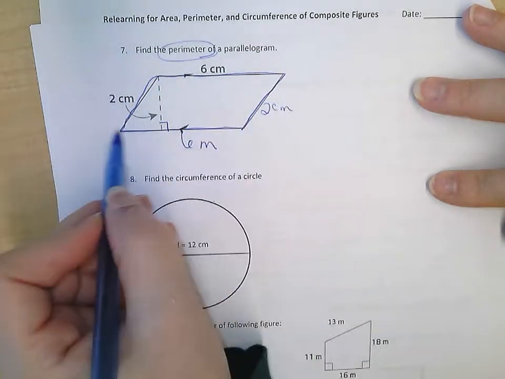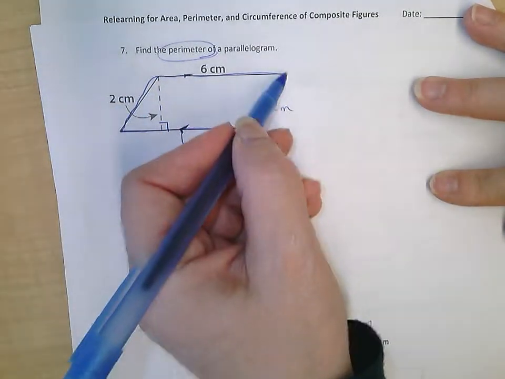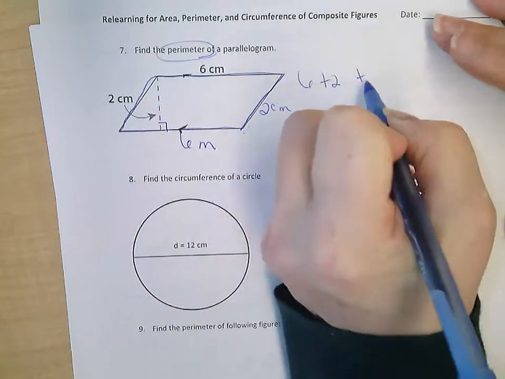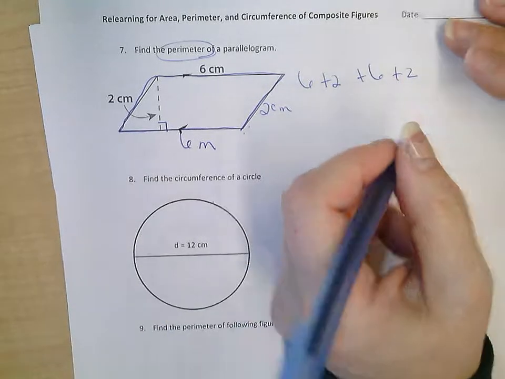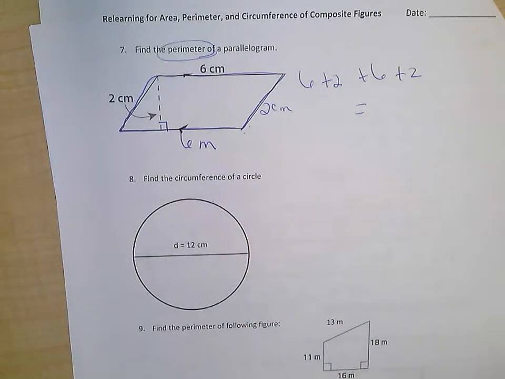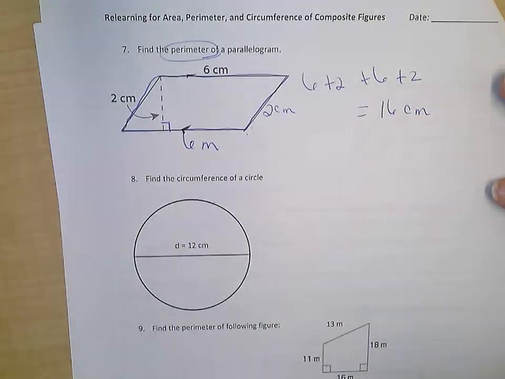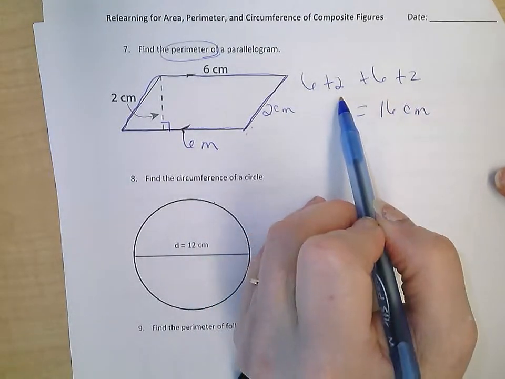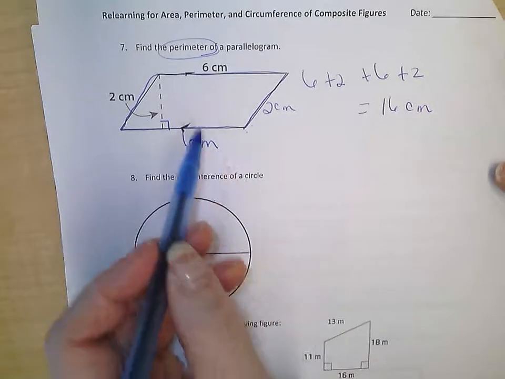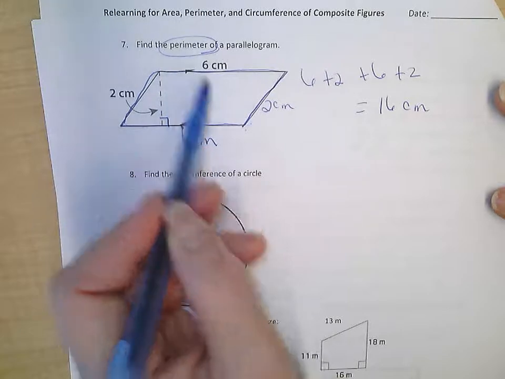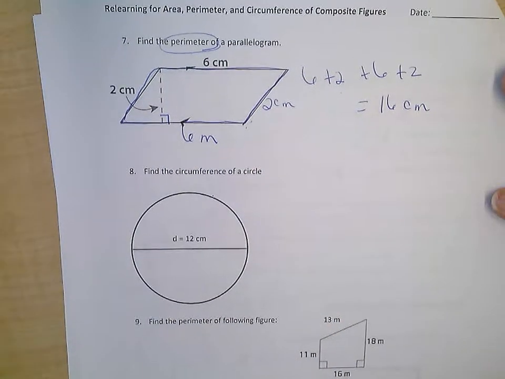So if this is 6, this is 6. If this is 2, this is 2. So we take 6 plus 2 plus 6 plus 2, and we get a total of 16 centimeters. 6 plus 2 is 8, 6 plus 2 is 8, and that's our 16. And we didn't do any multiplying, we just added them all up. When we have perimeter, we're just adding those all up.